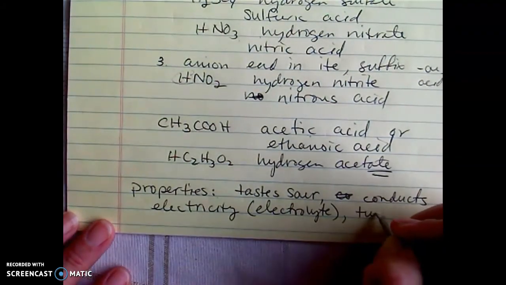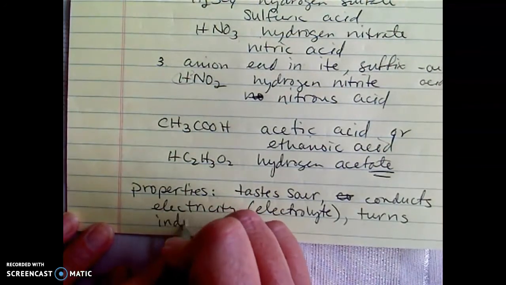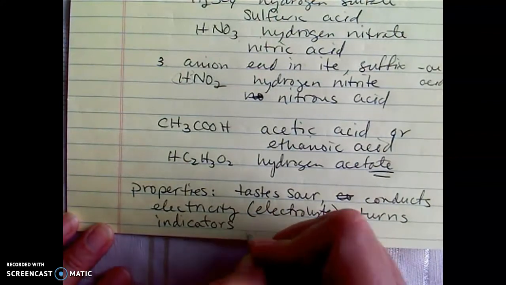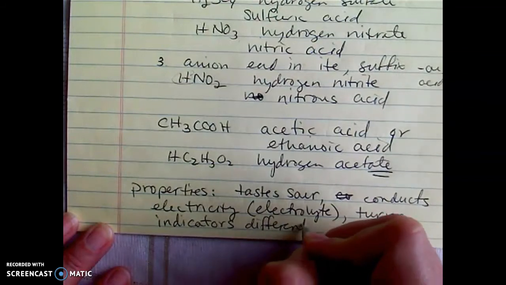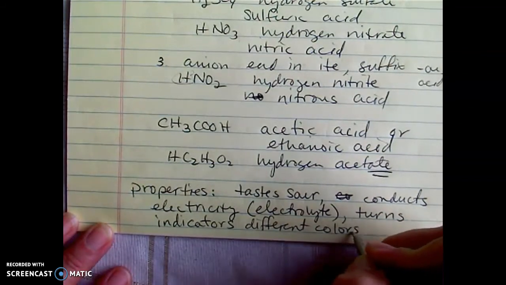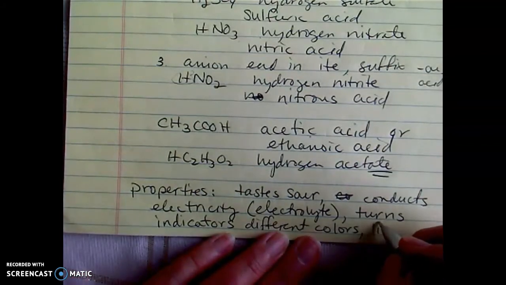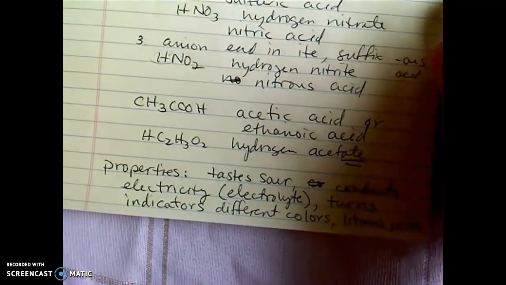And it turns indicators, acid-base indicators, different colors. More specifically, it will turn litmus, that's an indicator, it will turn litmus pink. Okay, litmus will be pink.